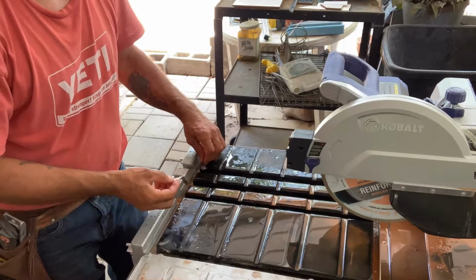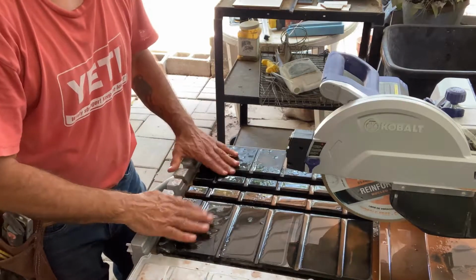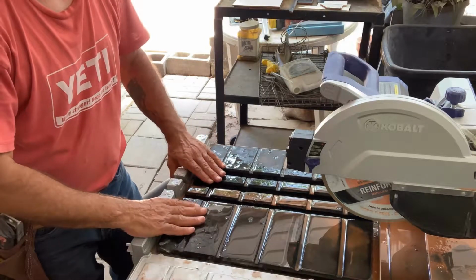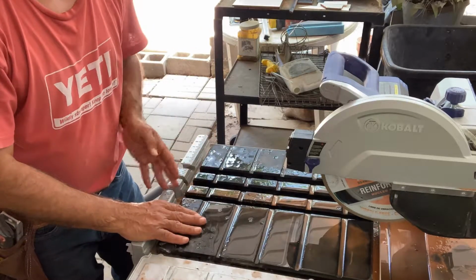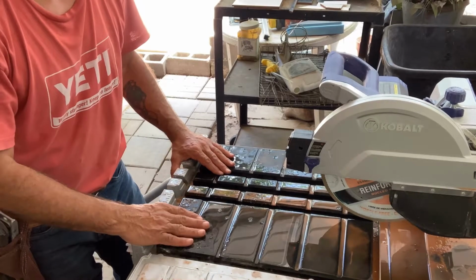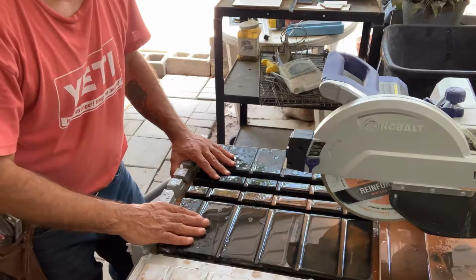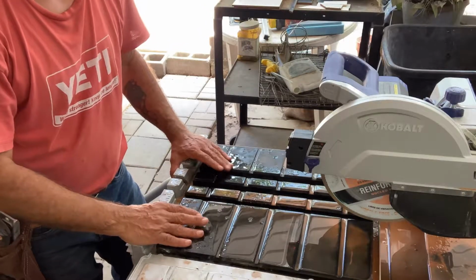Always when you cut your tile, I like to keep some pressure on my tile. So I do run my fingers up forward, but make sure I keep them well clear of this red laser line going right down where the cut line is, because that's exactly where the saw blade is going to cut. So always be cautious of that and be very careful.